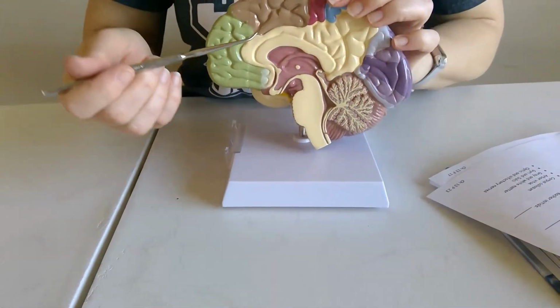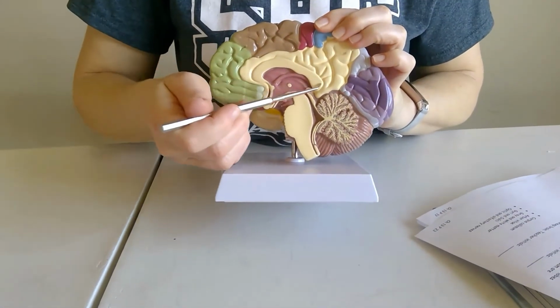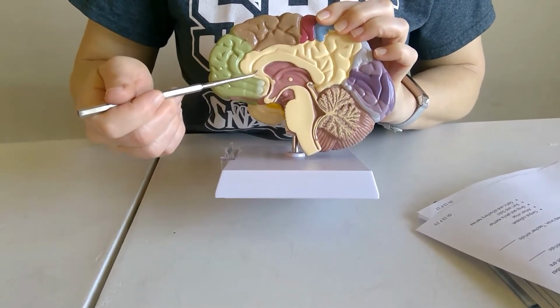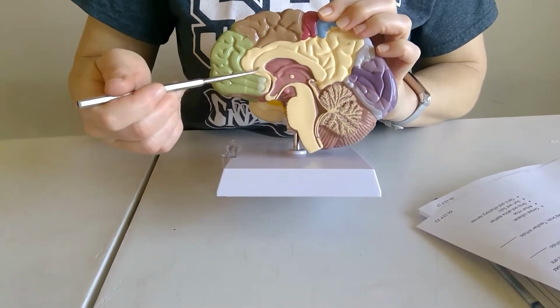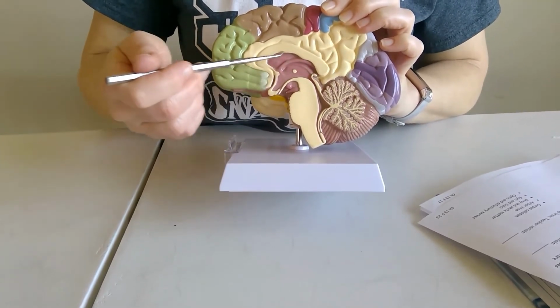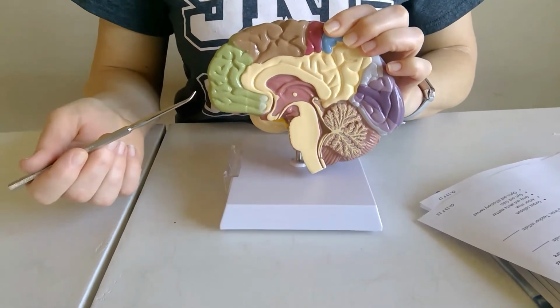And the corpus callosum is right here. The corpus callosum is the part that connects the two hemispheres. The right and left hemispheres are connected to each other by this band of axons. That's how the right and left communicate.